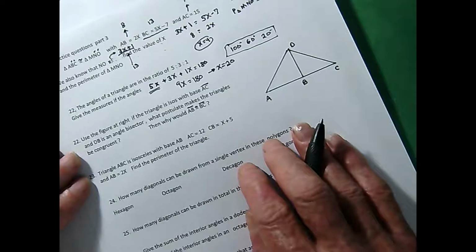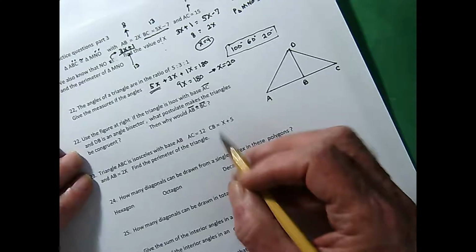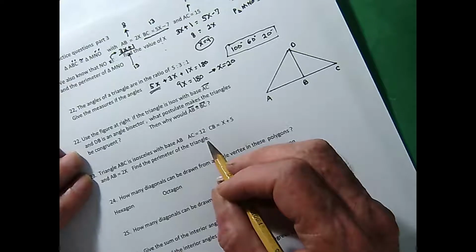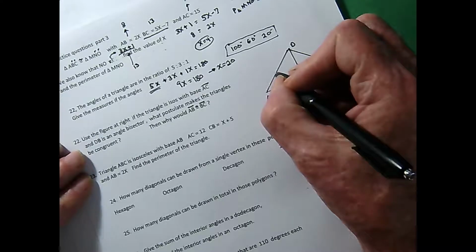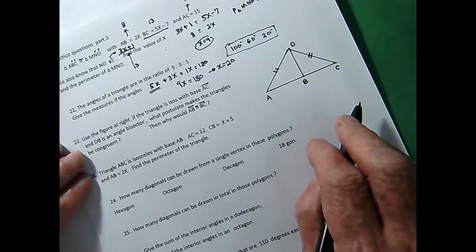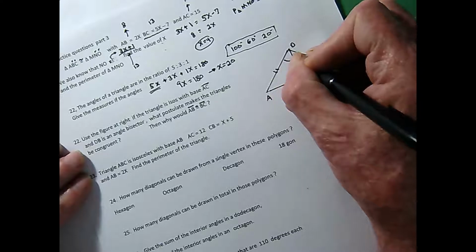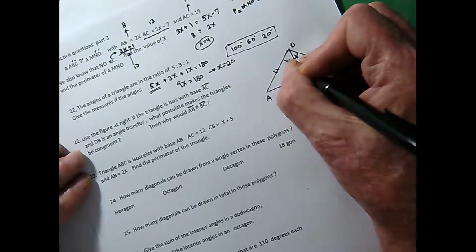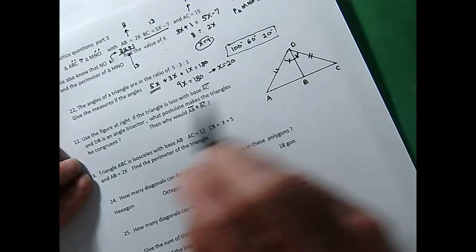Use this figure at right. If the triangle is isosceles with base AC, we do this with a pencil, and DB is an angle bisector, what postulate makes the triangles be congruent? I can do that with this. If the triangle is isosceles with base AC, I should know that these segments are congruent by the definition of isosceles. And if DB is an angle bisector, then I'm certain that these angles would be congruent, because it must have been the bisector of angle ADB. And then they're saying, well, what postulate would make these triangles be congruent?